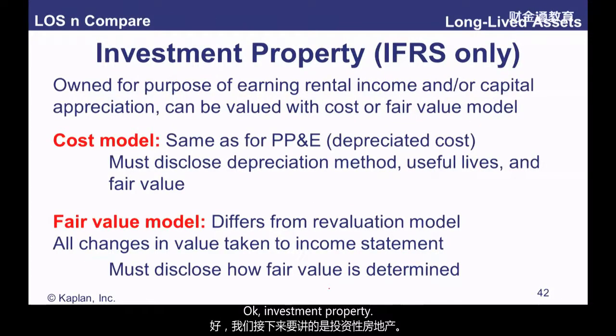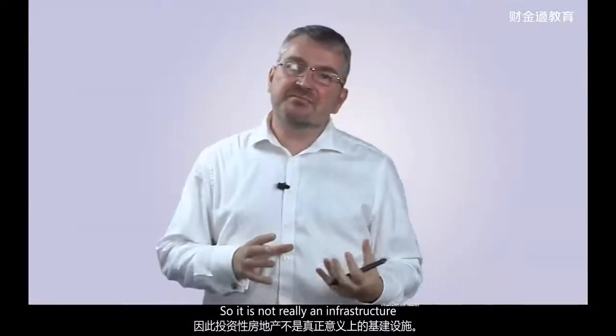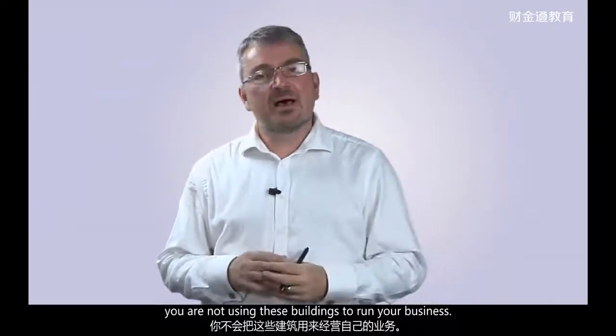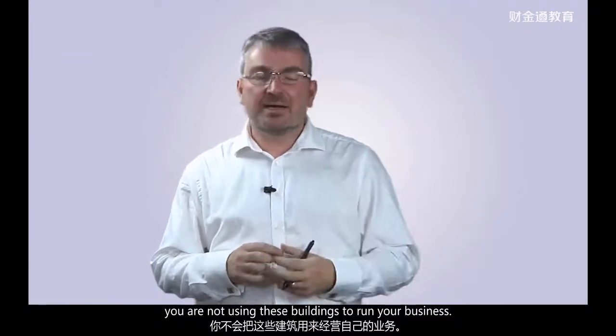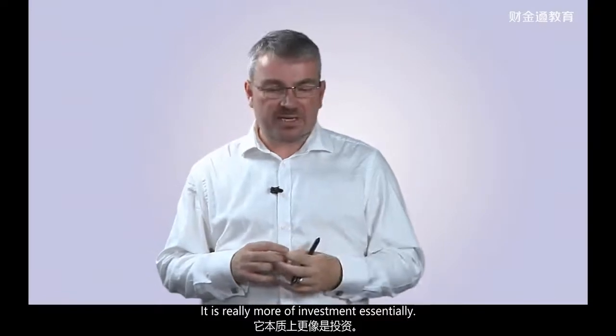Okay, investment property. First of all, it is IFRS only. So what are these? These tend to be land and buildings that you own purely for either their rental potential or their capital appreciation. So it's not really infrastructure. You're not using these buildings to run your business. It's really more of an investment, essentially.